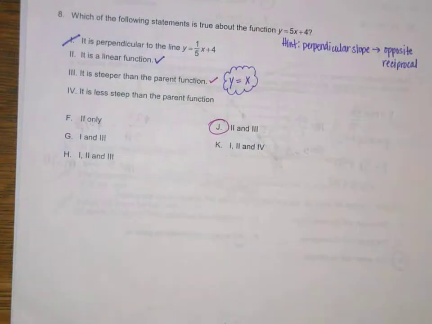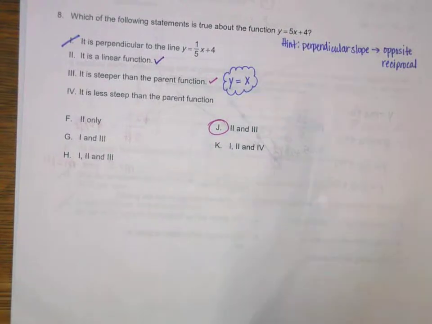You tell me. Take a moment. Yeah. As my slope gets bigger, my graph gets steeper. So the slope of this function is 5. The slope of my parent function is 1. 5 is greater than 1. Therefore, yes, it is indeed steeper.